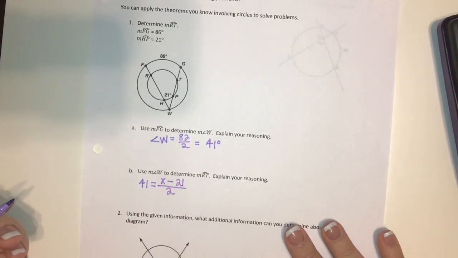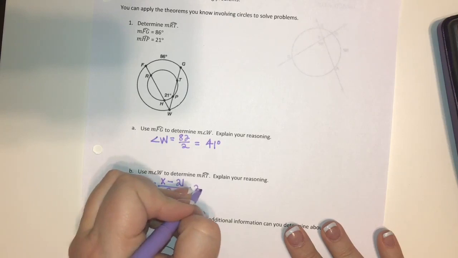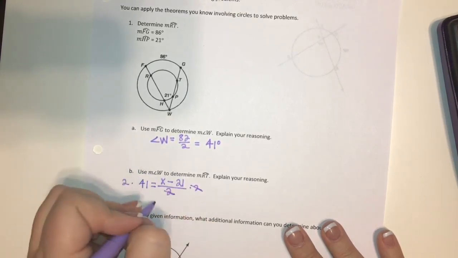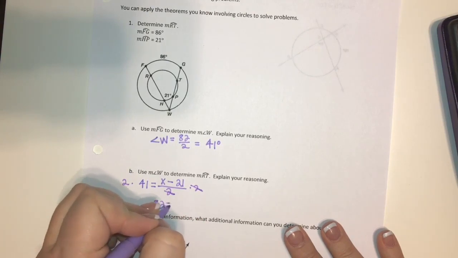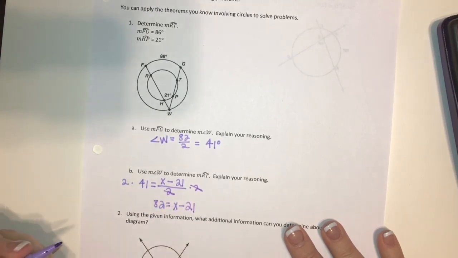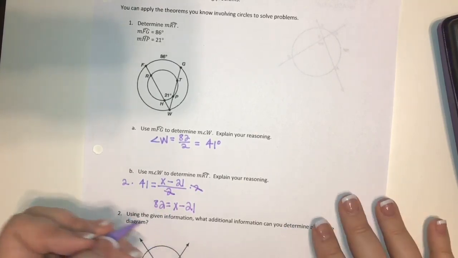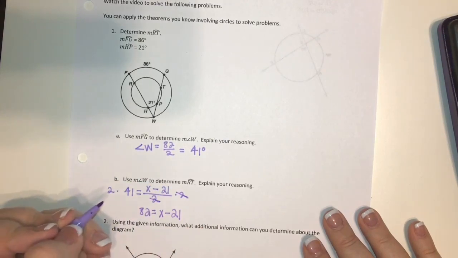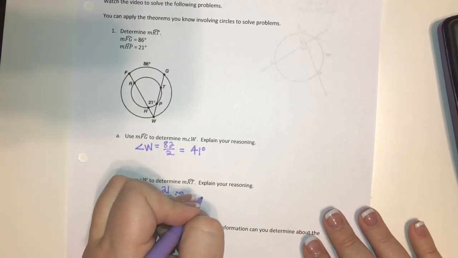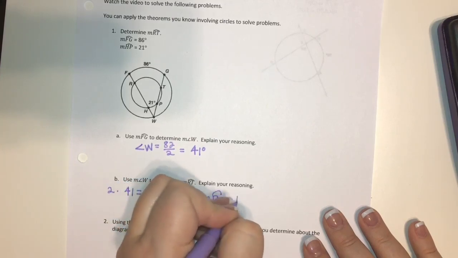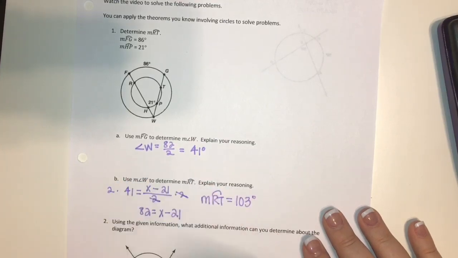So now I'm just going to do some algebra. I'm going to multiply by 2 on both sides because nobody likes denominators, right? And then I get 82 equals X minus 21. Now I'm going to add 21 on both sides. And 82 plus 21, I'm going to get, it looks like 103. So the measure of arc RT is going to be 103 degrees.